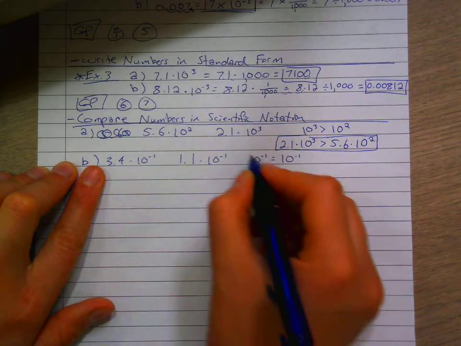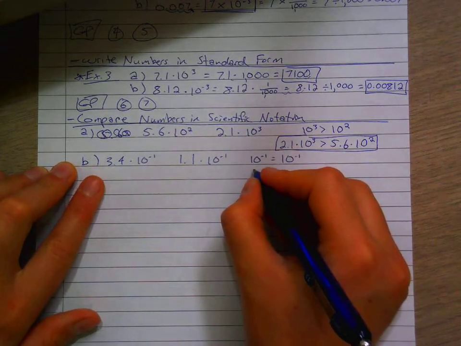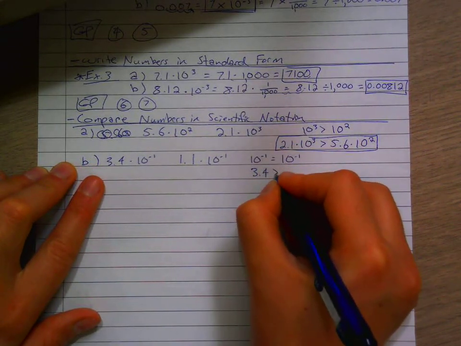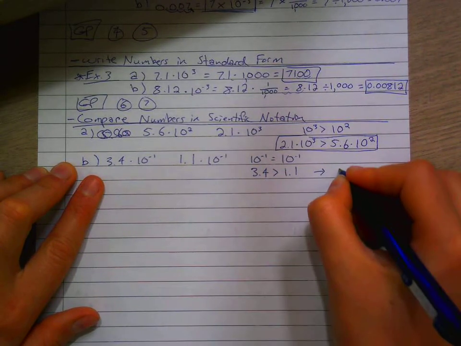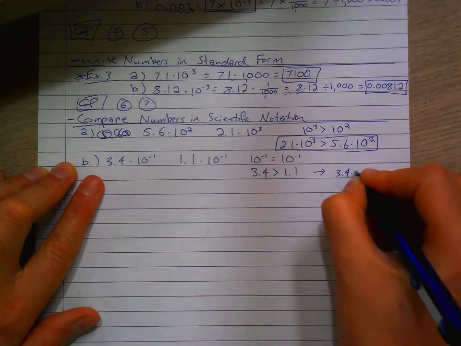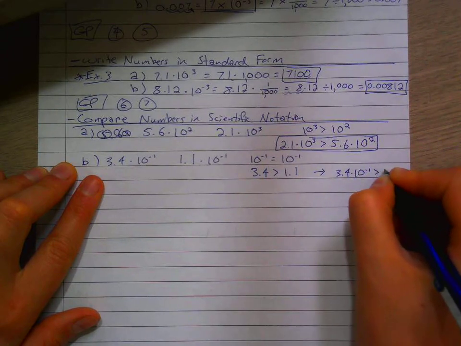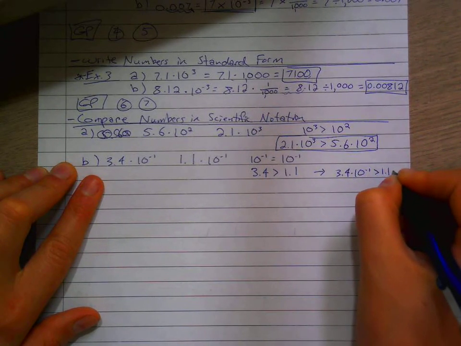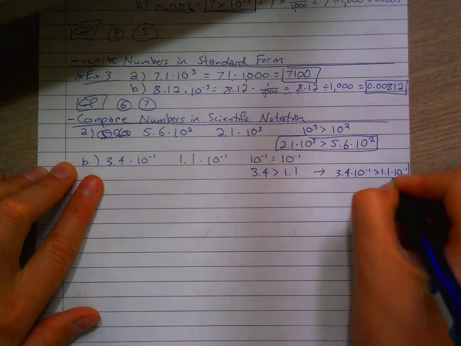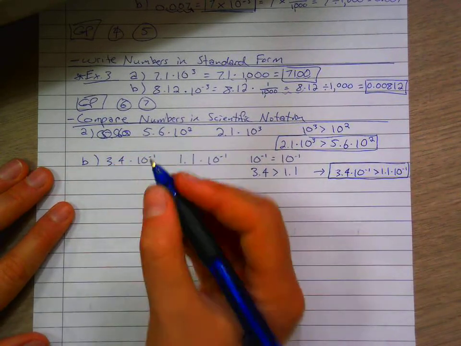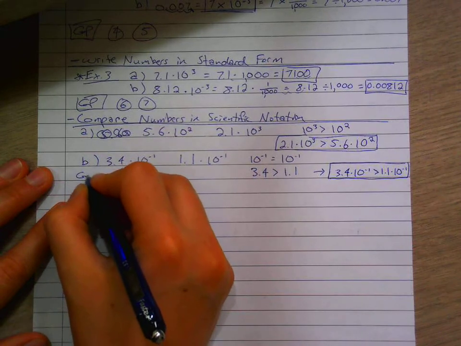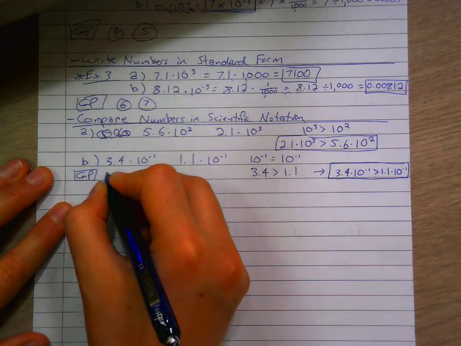So we could say that 3.4 is greater than 1.1, therefore 3.4 times 10 to the negative 1 is greater than 1.1 times 10 to the negative 1, and that is our answer. Go ahead and try this on guided practice 8 and 9.